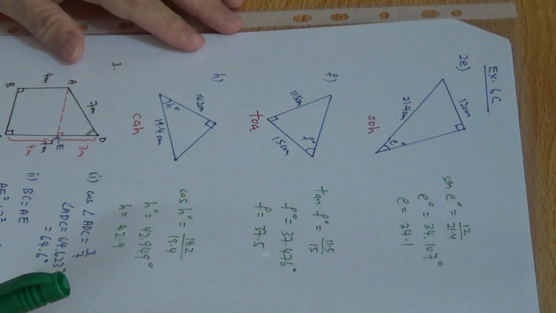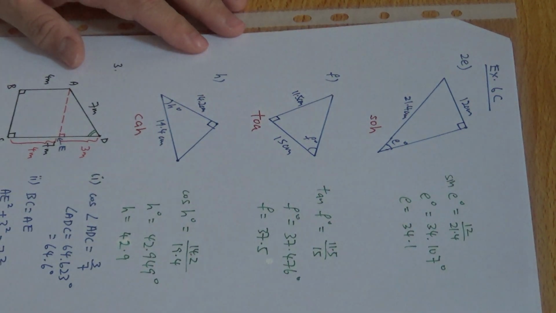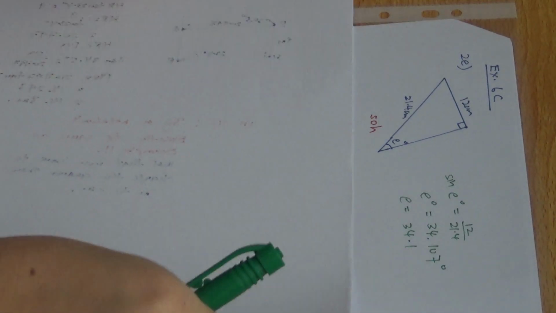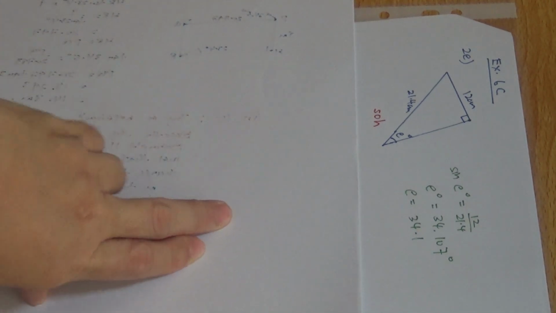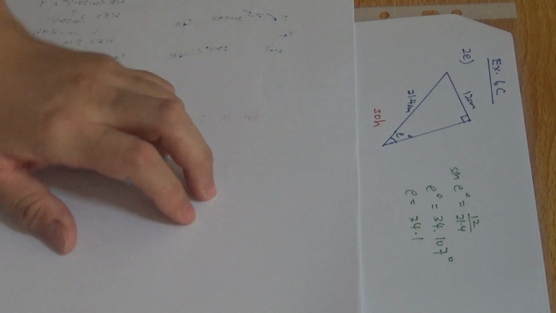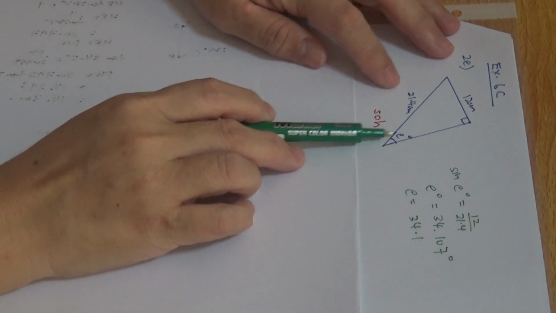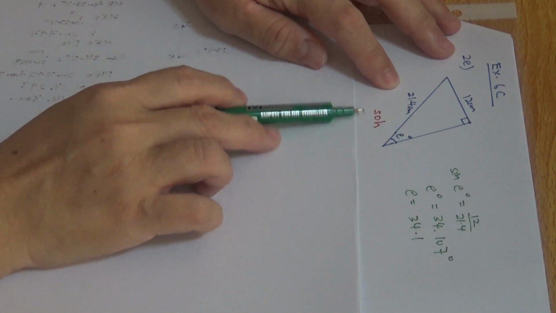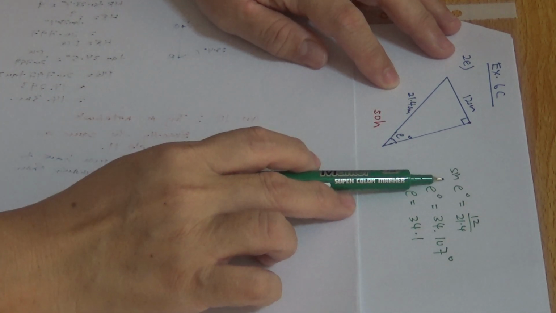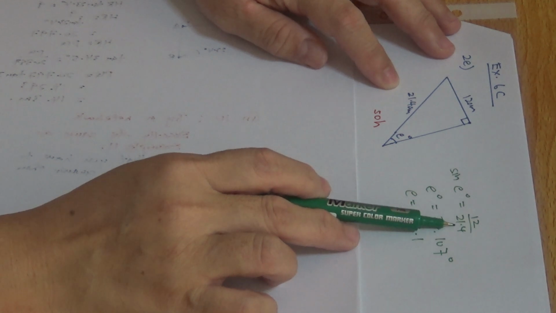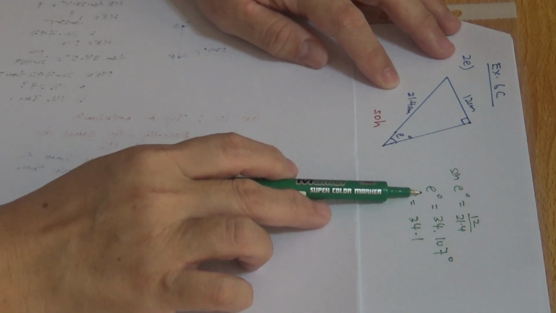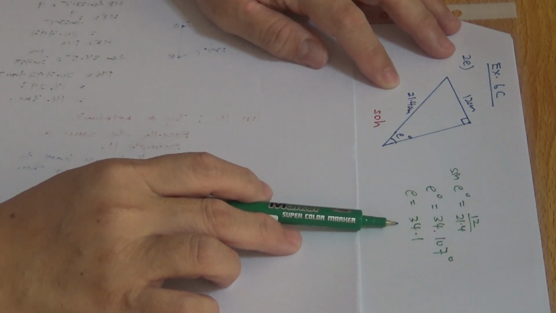Now I'm going through the homework that I've given, and I want to look at the questions. Let's take a look at exercise 6C, question 2E. They want you to find E. This is the opposite, this is the hypotenuse. I use sine. Therefore I use sine, 12.21 over 4. You get your E as this answer.